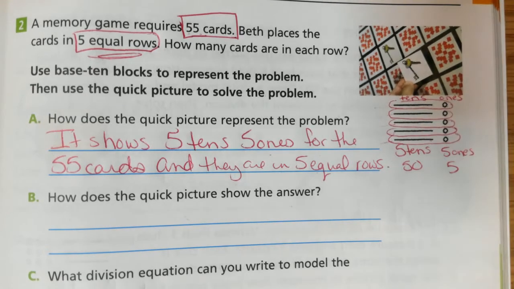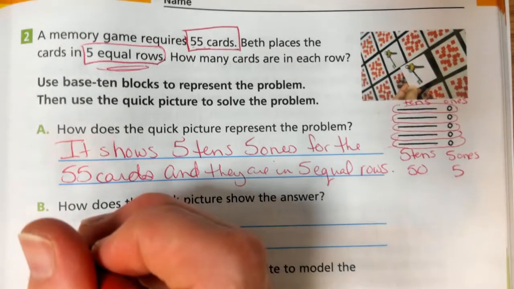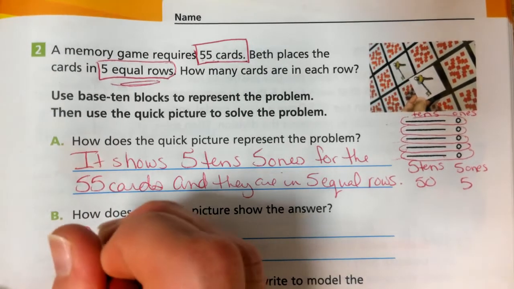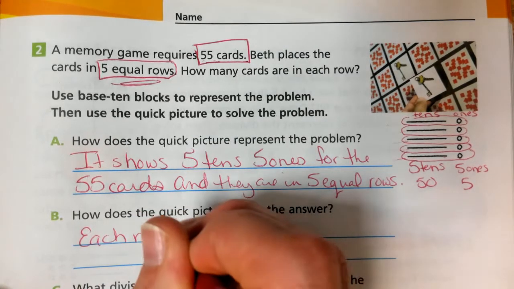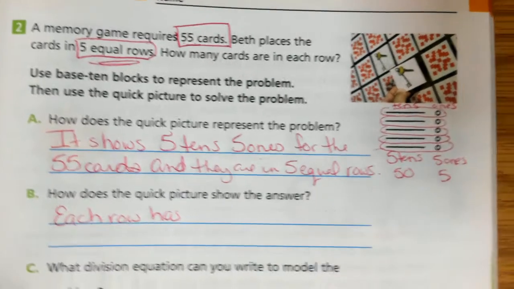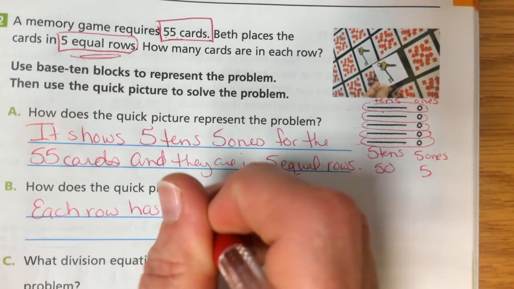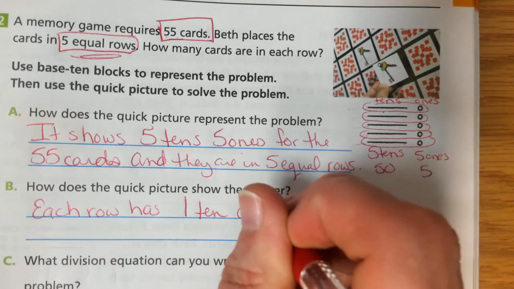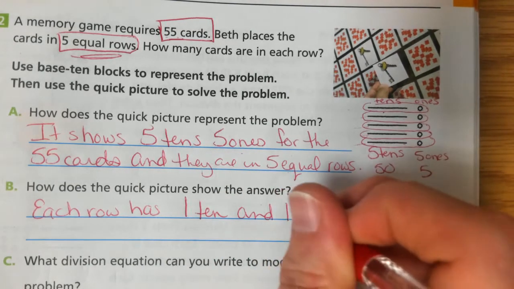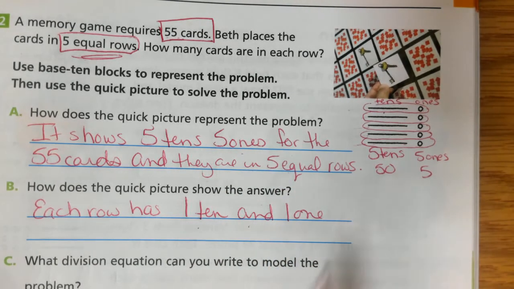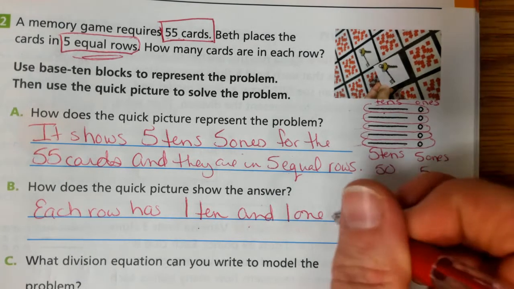So that tells me that each row has 1 ten and 1 one. And then how much does that 1 ten and 1 one equal? Well, that equals 11 cards.